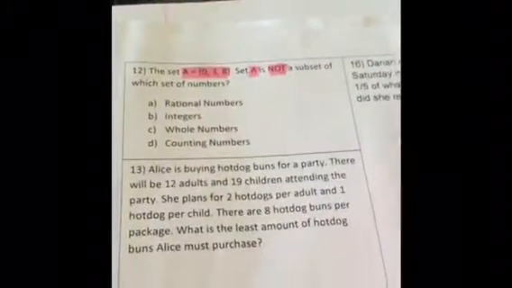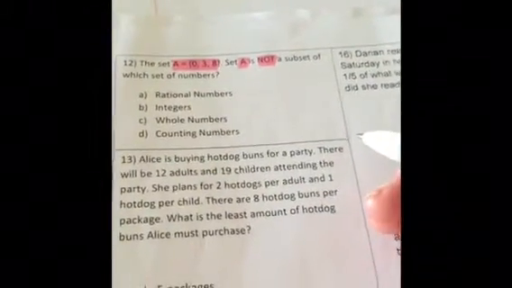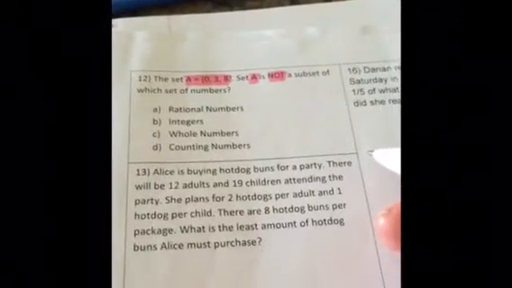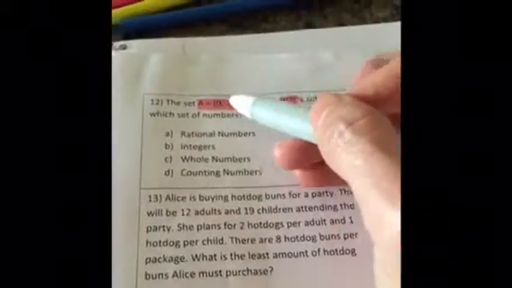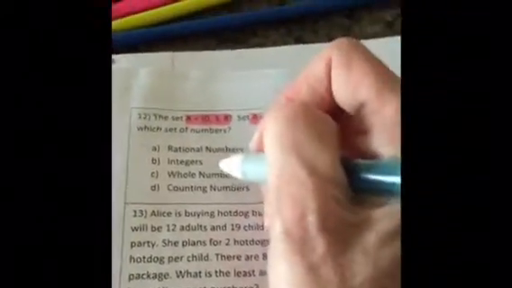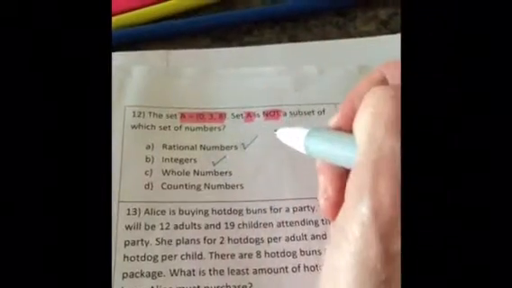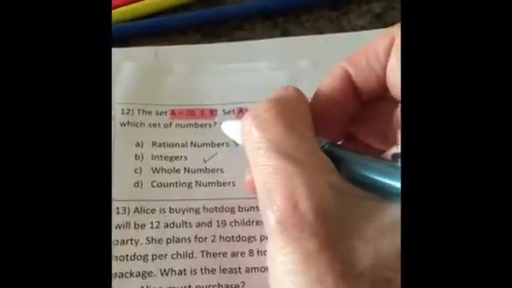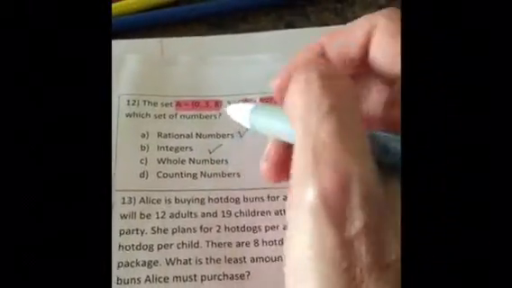Number 12 said the set A is 0, 3, and 8. Set A is not a subset of which of the following numbers? So 0, 3, and 8, are they rational numbers? Yes, they are. Are they integers? Yes, they are, because integers are positive and negative whole numbers. All of these are positive and they are whole numbers. Whole numbers, yes, they are.